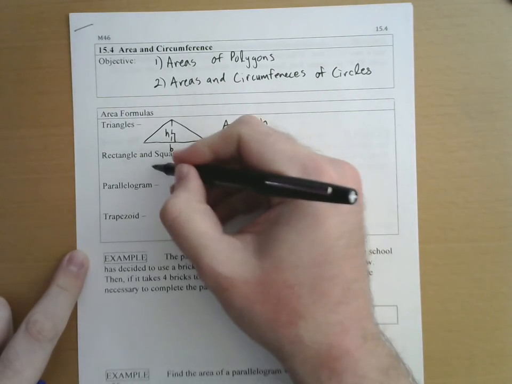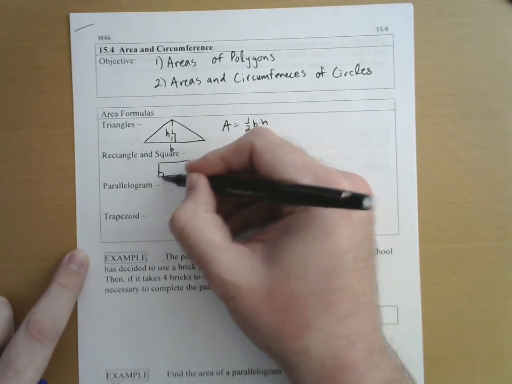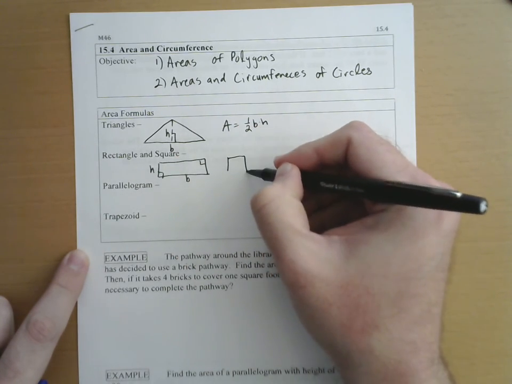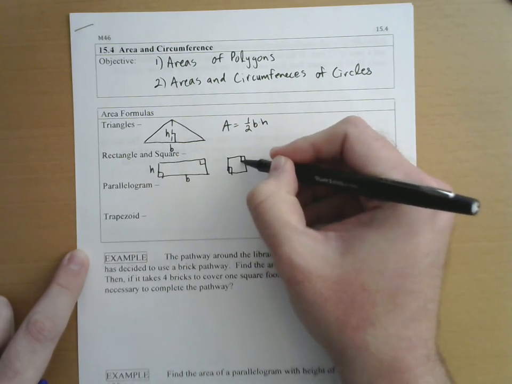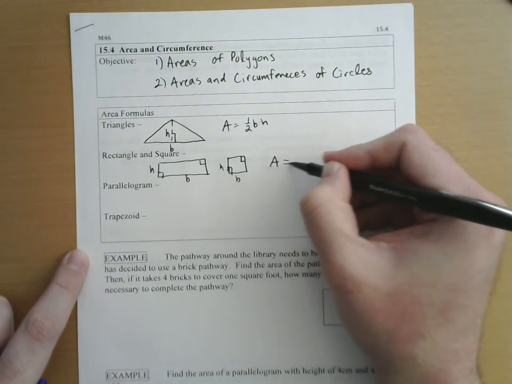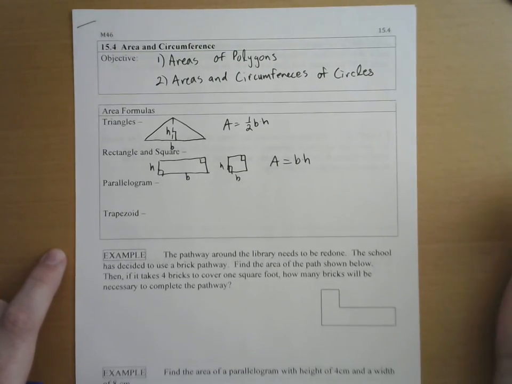Next is our rectangle and our square. For the rectangle, this is the height and this is the base. And for the square, this is the height and this is the base. The area for both of these is just base times height, or length times width, as we often say, but that's true for both of these.